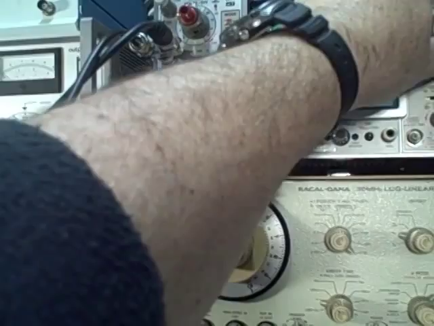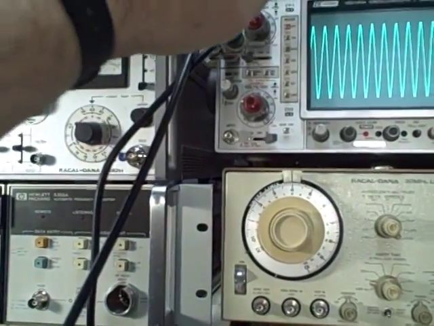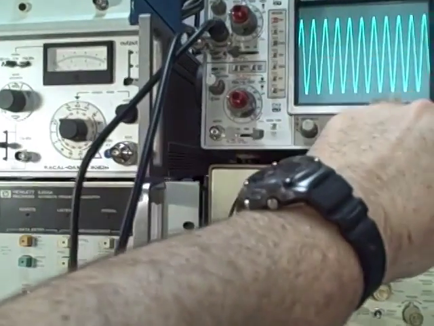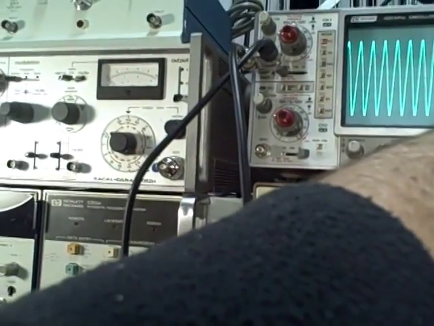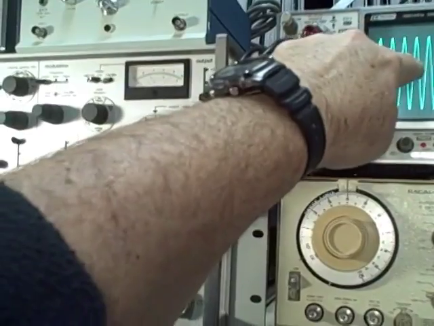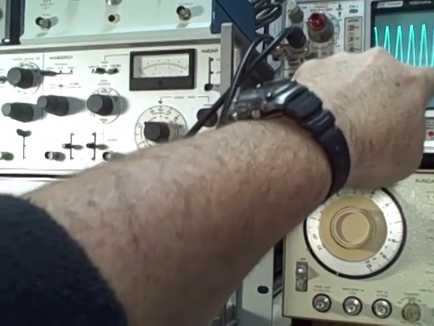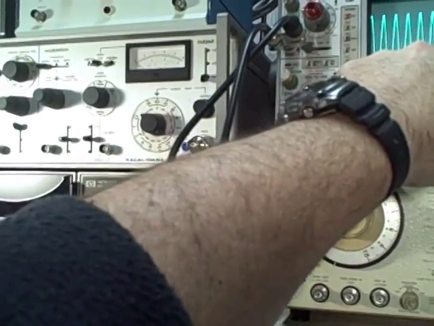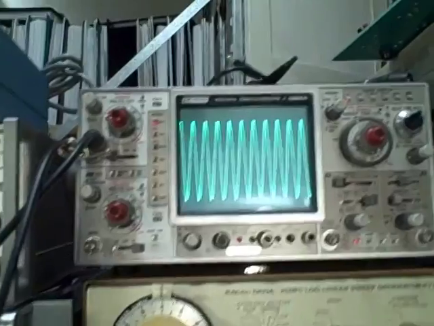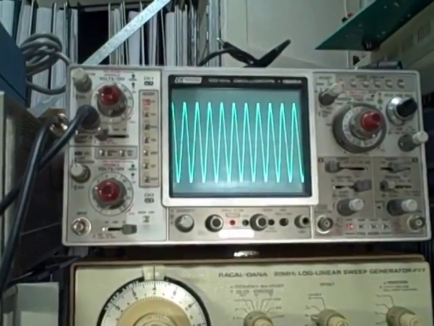So let's double it, and we're going to get 2 cycles in 2 divisions now. Here is 1, 2, and it's in 2 divisions. 2 cycles in 2 divisions. This would be 2000 hertz.